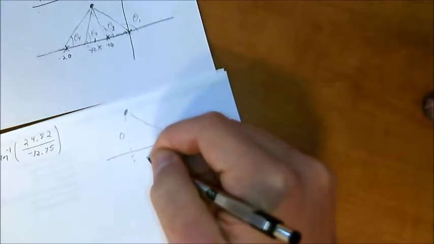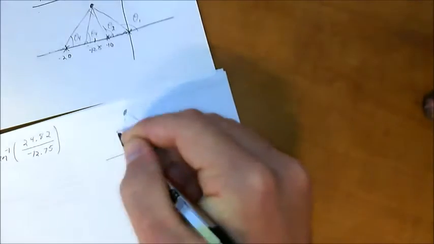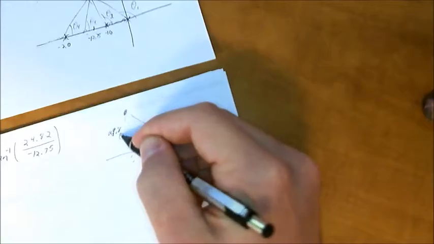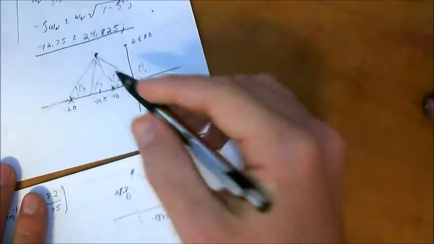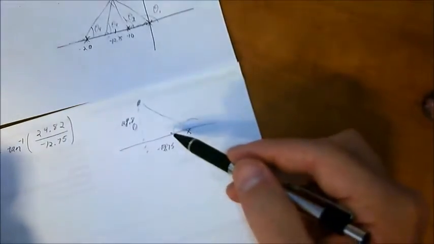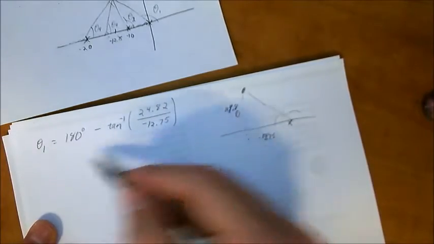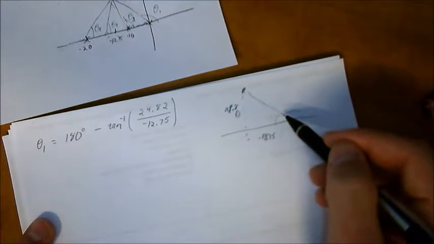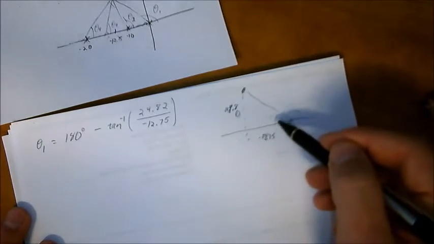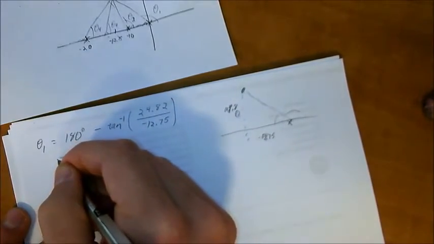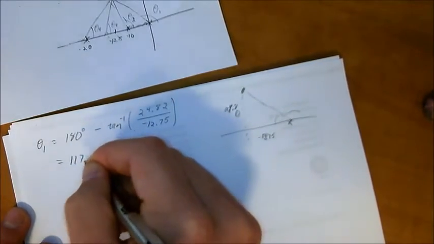We know that this is negative 12.75, and we know that this is 24.83, which is what we got when we found that point. So in order to find this angle, we just take the inverse tangent, opposite over adjacent. Technically we're taking the tangent of this angle and trying to find this angle. So this is going to be equal to 117.19.